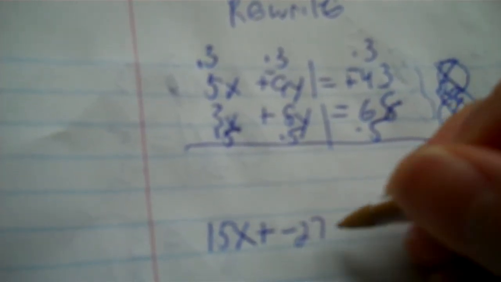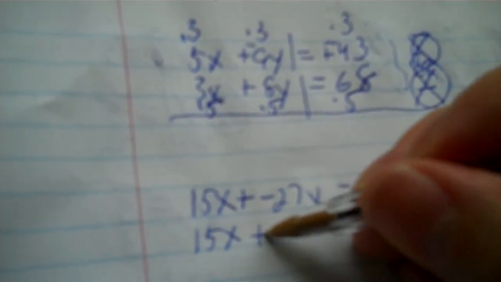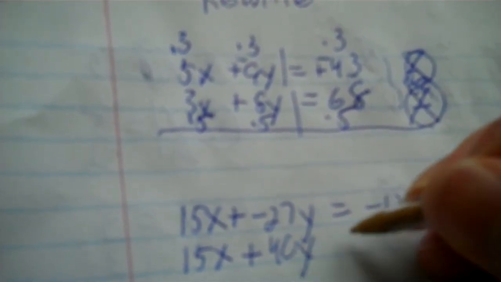So we have a 3 here and a 5 here. So we'll times the rest of this by 3 and the rest of this by 5. So 3 times 5x is 15x. Negative 3 times negative 9 is negative 27y, and then write the equals. You got to keep your equals lined up. And then 3 times negative 43 is negative 129. Okay, bottom 3x times 5 is 15x. 8y times 5 is 40y. And then I take 68 times 5, that's 340.